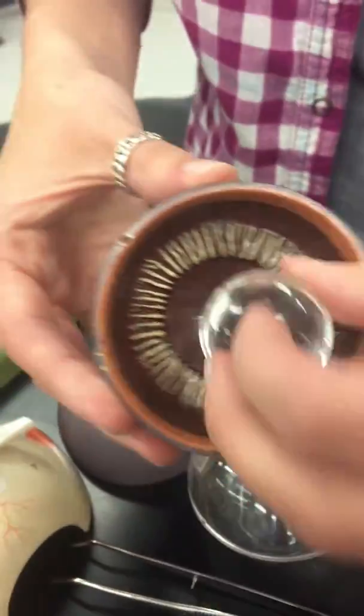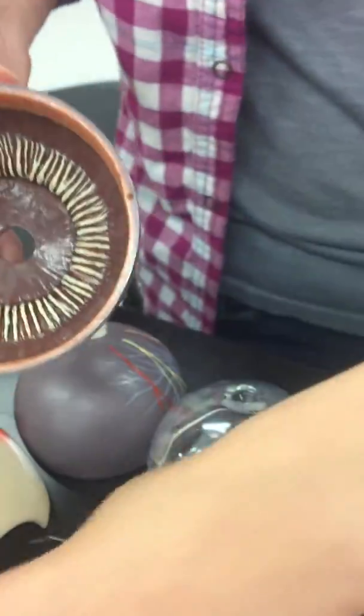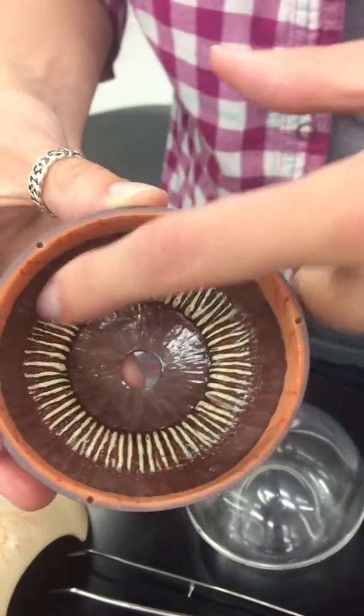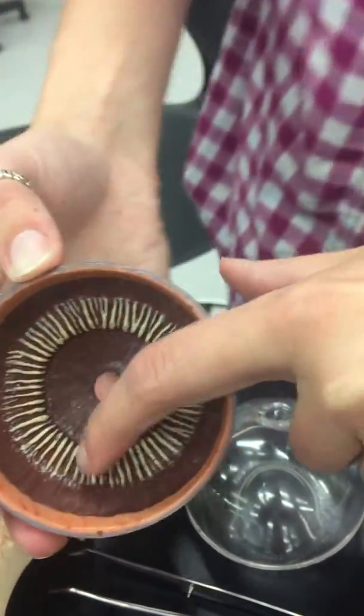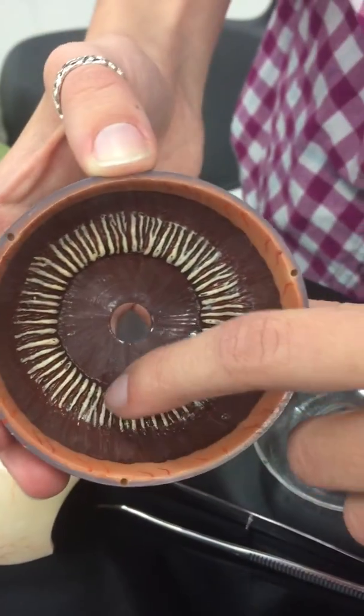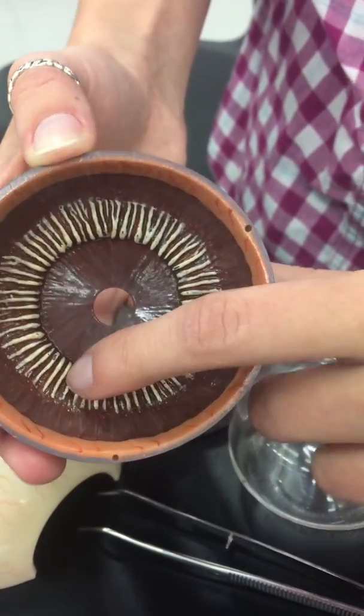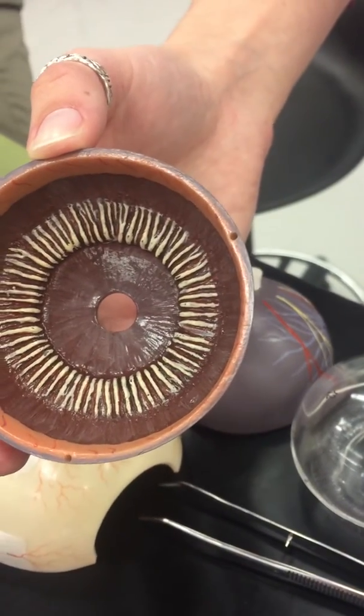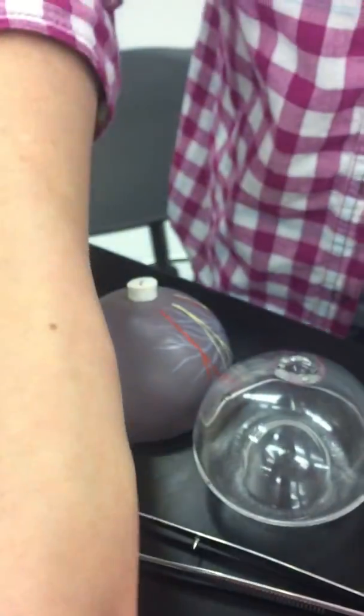This was your lens, which fits in right here. You're going to have your ciliary body, which is this portion right here. The ciliary processes are this portion of muscle that are extending, and then these white parts are your zonule fibers or your suspensory ligaments of the lens. Okay. From here, we're going to stick our lens back in and put our cornea on.